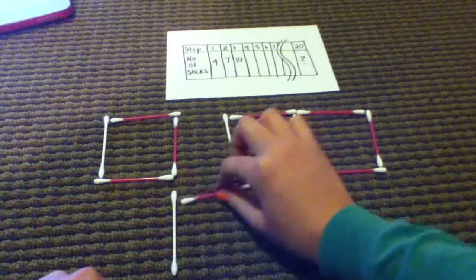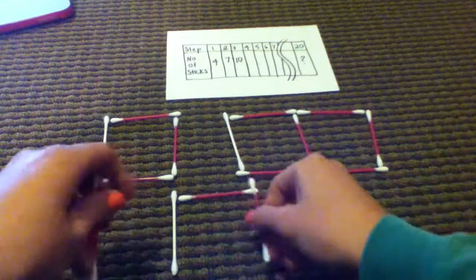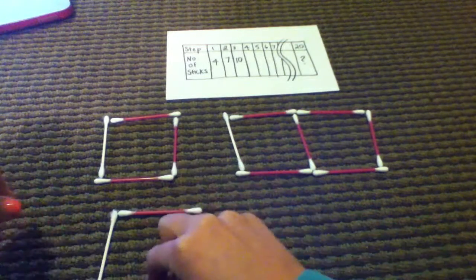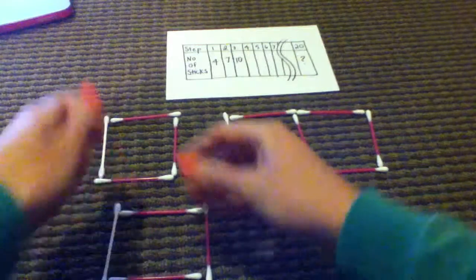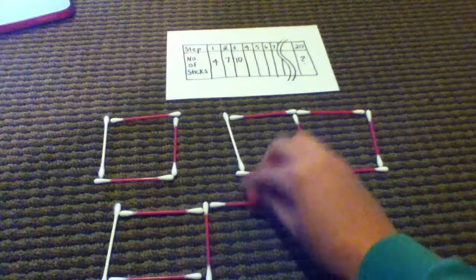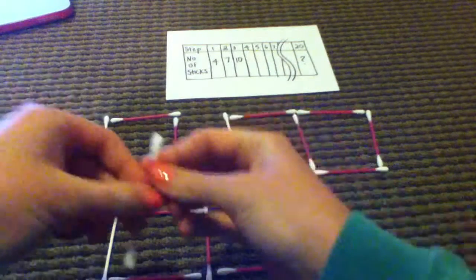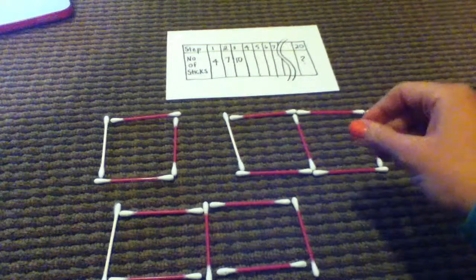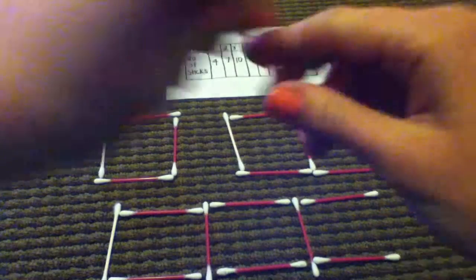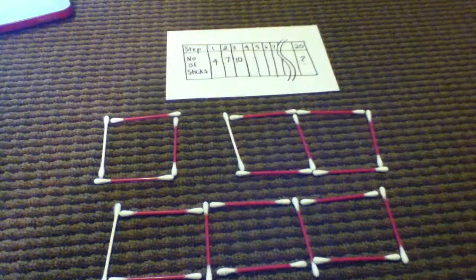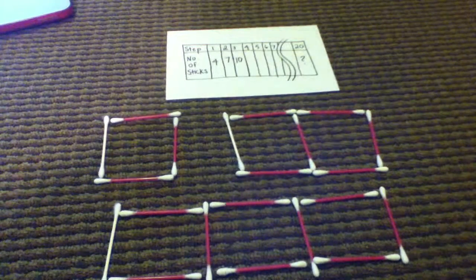2, 3, 4, 5, 6, 7, 8, 9, and 10. And so I'm starting to notice a pattern as I'm building this that might help us with our rule.